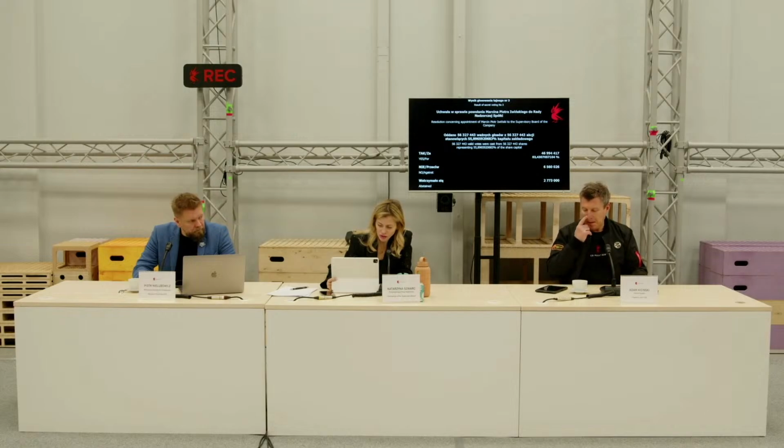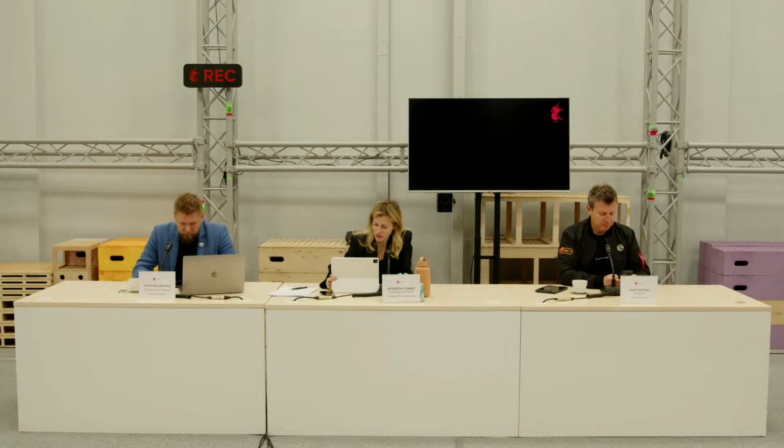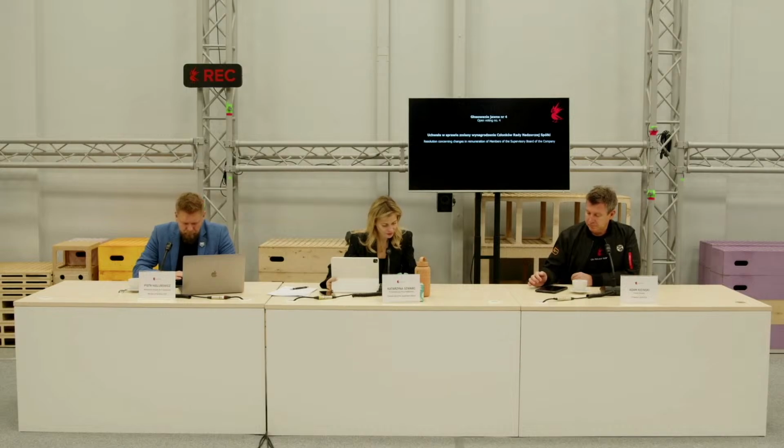Moving on to the next resolution, that's resolution number 4 concerning changes in remuneration of members of the supervisory board of the company. According to the draft of the resolution, the general meeting decides to maintain current remuneration of members of the supervisory board at 7.5 thousand zloty, plus 2.5 thousand zloty as participation in the audit committee. On top of that, the general meeting approves the following remuneration of the chairperson of the supervisory board at 40,000 zloty and deputy chairperson 15,000. And please cast your votes now. This is an open ballot.